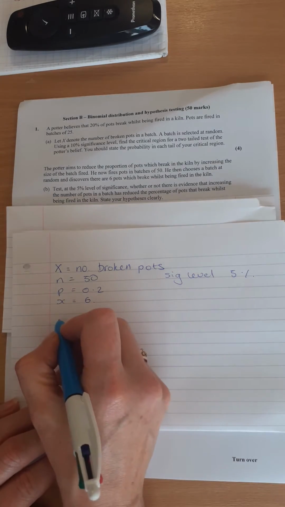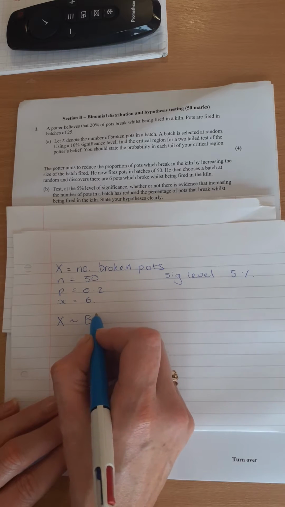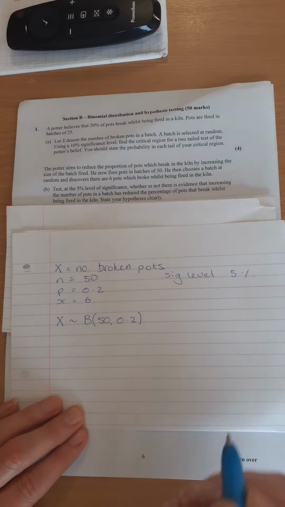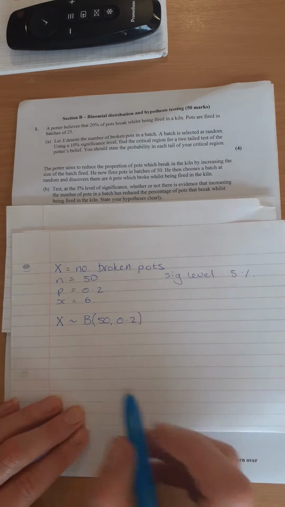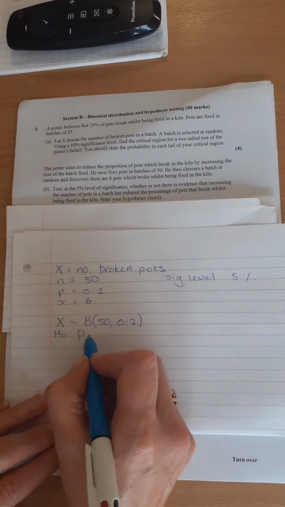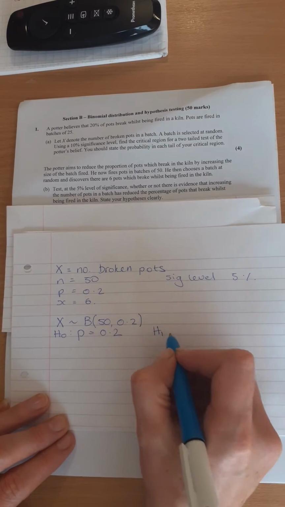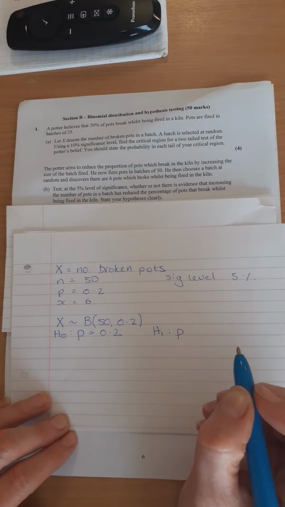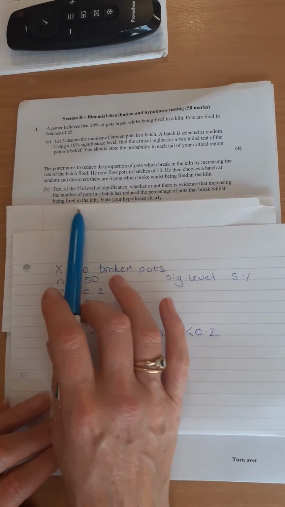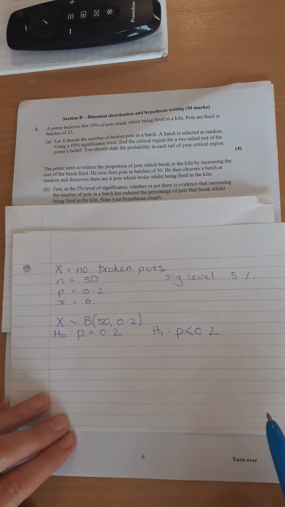So first mark comes from saying your X can be modelled binomially with N is 50 and P equals 0.2. State your null hypothesis. We are testing whether the probability is still 0.2. Alternative hypothesis, we are testing whether the probability has dropped, so it's less than 0.2. It says that here. Does this reduce the probability?